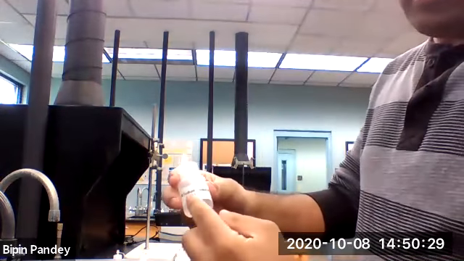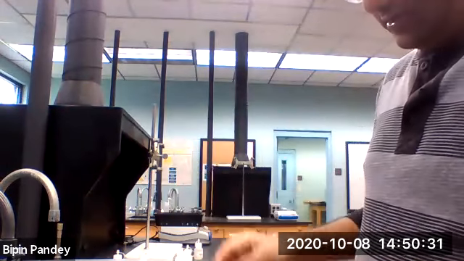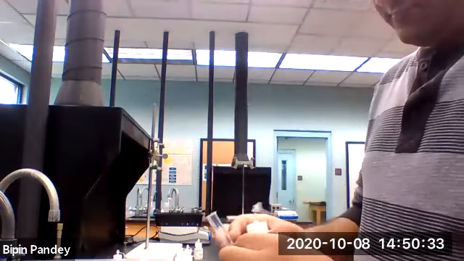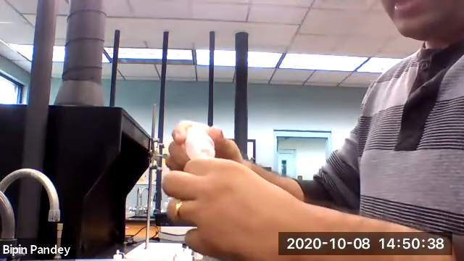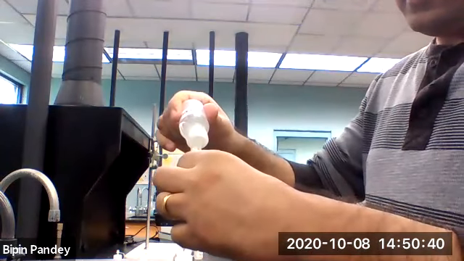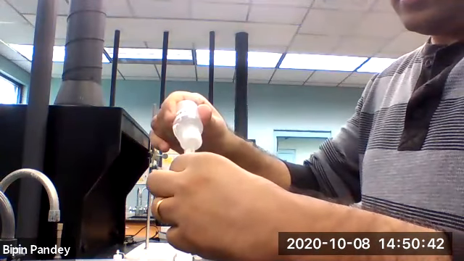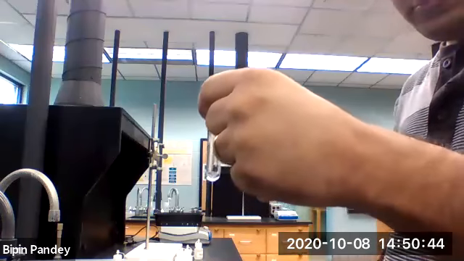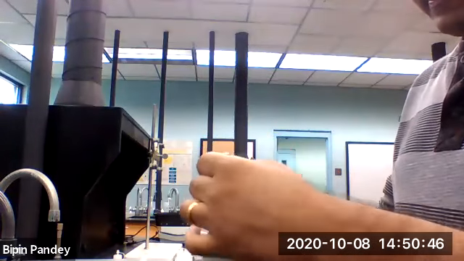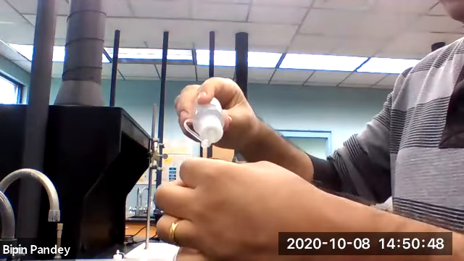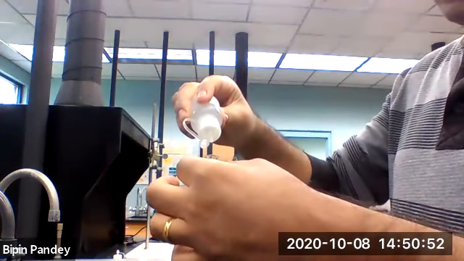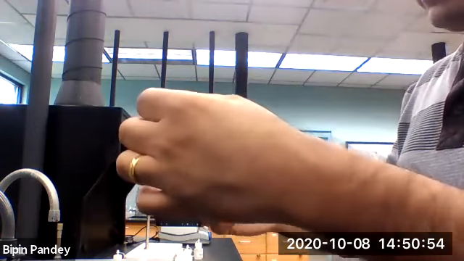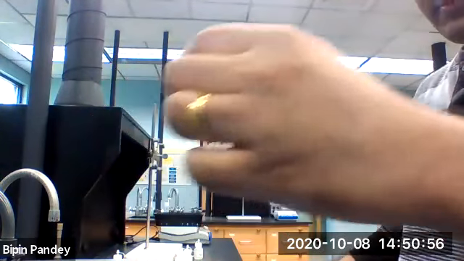We'll use sodium phosphate next. 5 drops of calcium chloride, 5 drops of sodium phosphate.